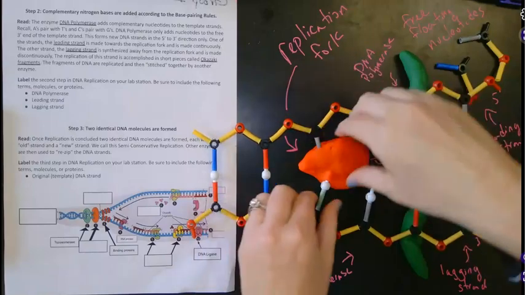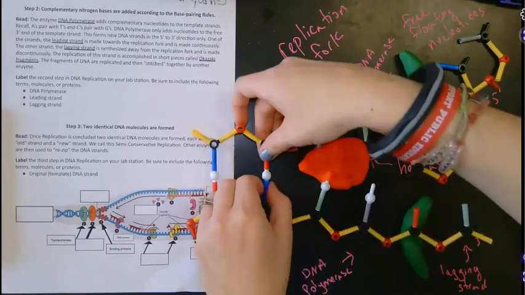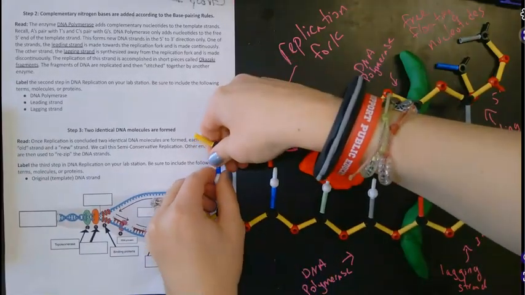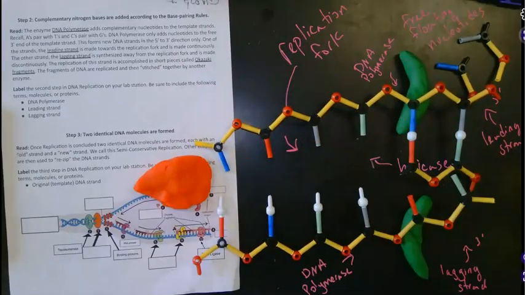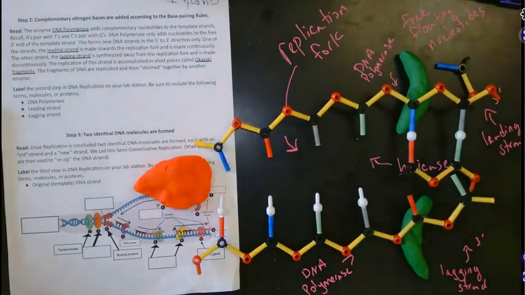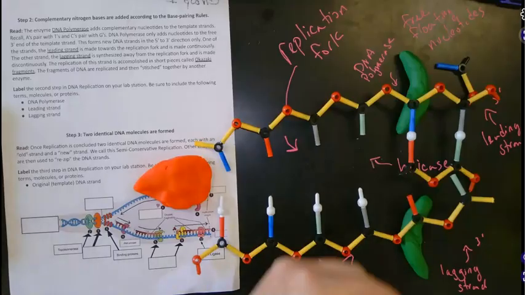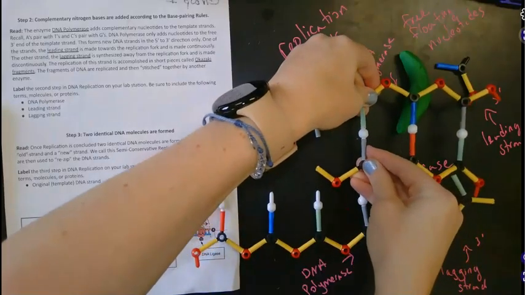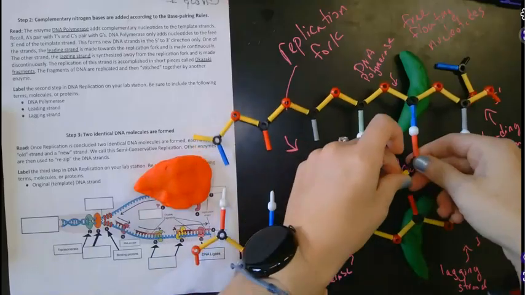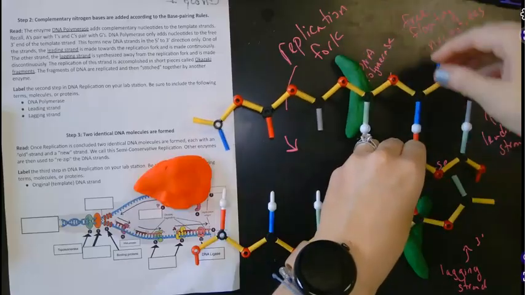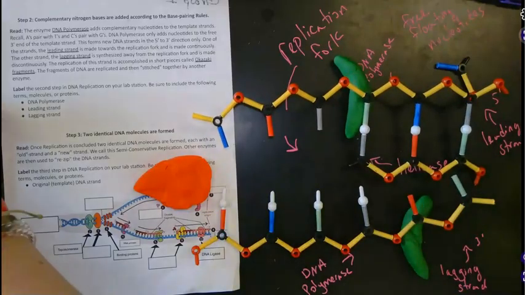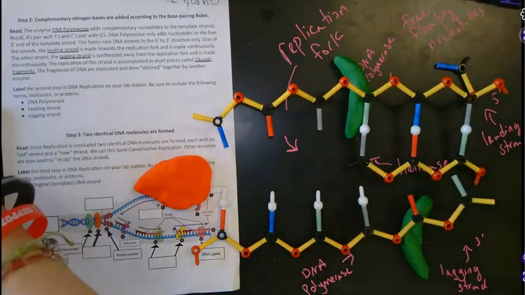So eventually helicase will come through and will break, right, all of those bonds. So helicase has moved through. And then we will add in our complementary base, which is done by DNA polymerase. So DNA polymerase moves through, adds in our complementary base.